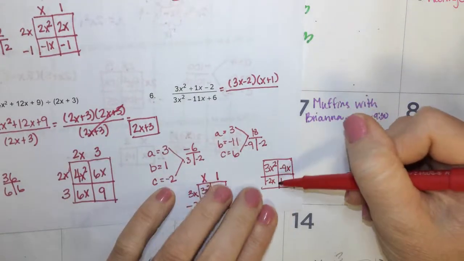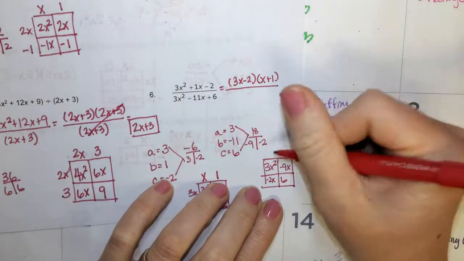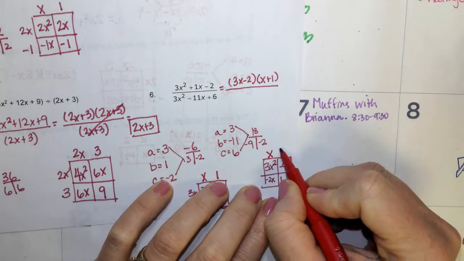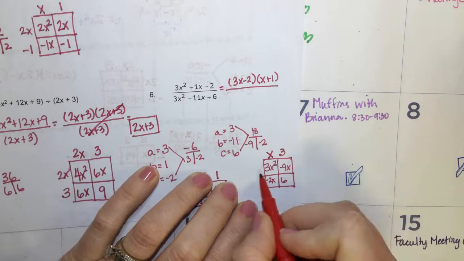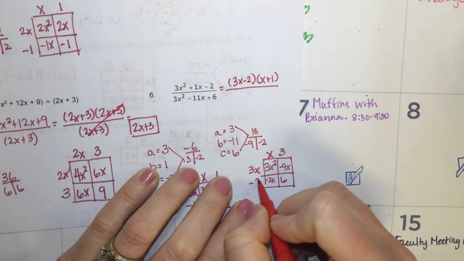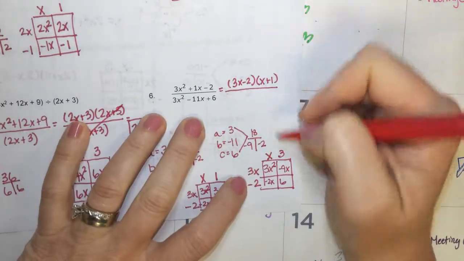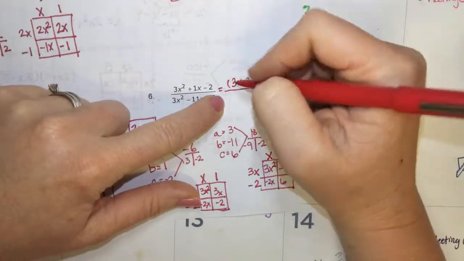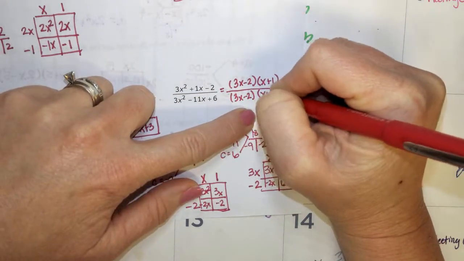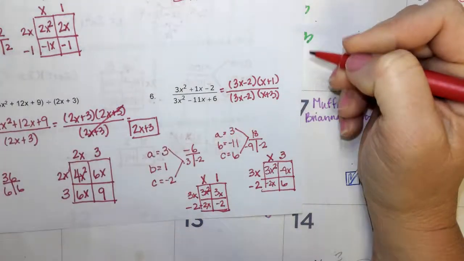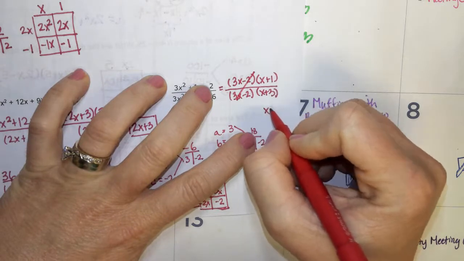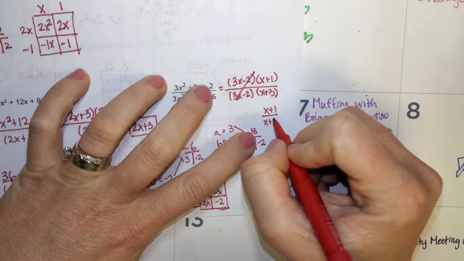And now I can start factoring out. So the first column shares a GCF of x, and the second column shares a GCF of 3. And the top row shares a GCF of 3x, and the bottom row shares a GCF of negative 2. Therefore, my factors for the bottom would be 3x minus 2 and x plus 3. So now we can cancel out our factors of 3x minus 2 on the top and bottom. So our final answer would be x plus 1 over x plus 3.